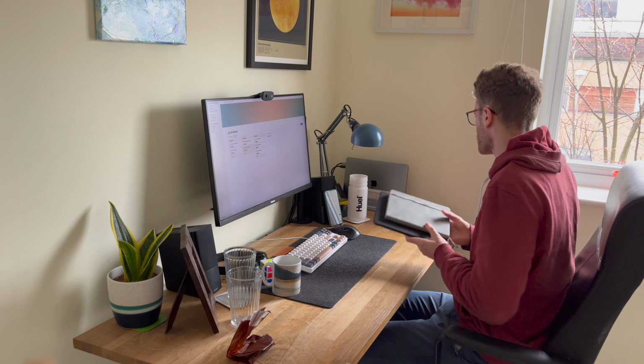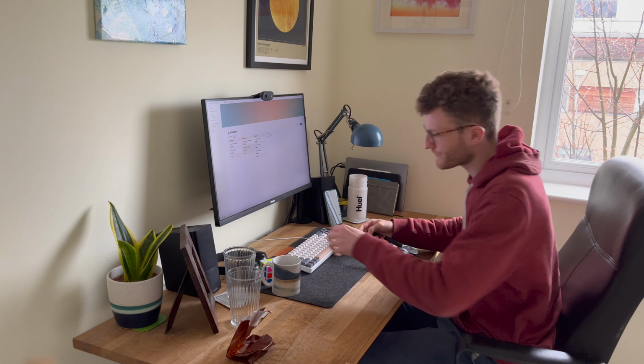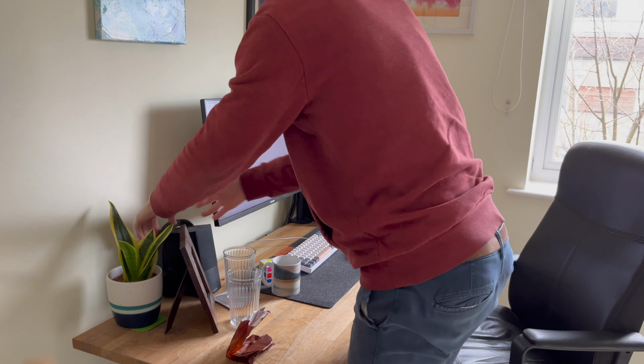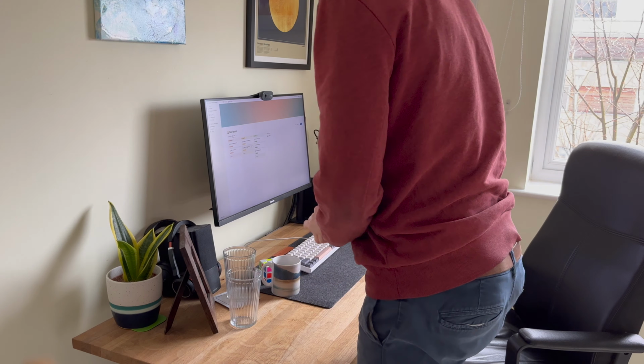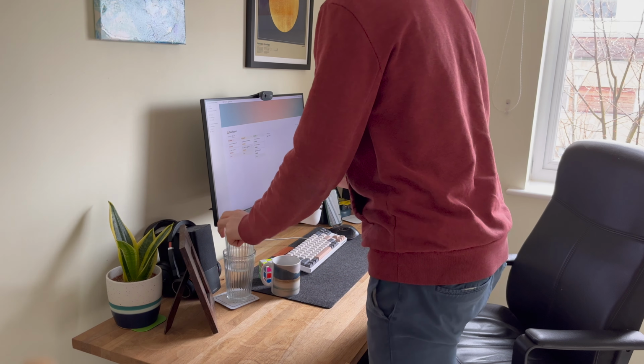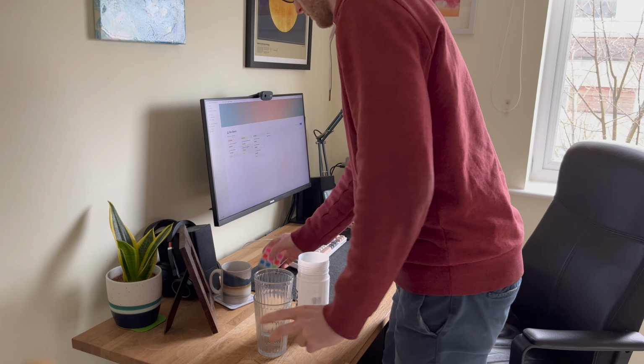But first, I have some housework to take care of. What you don't see from each B-roll clip is that I need to do a tidy. And to be honest, I'm happy to do so. It makes my desk a nicer place to work at. A tidy desk means a tidy mind.